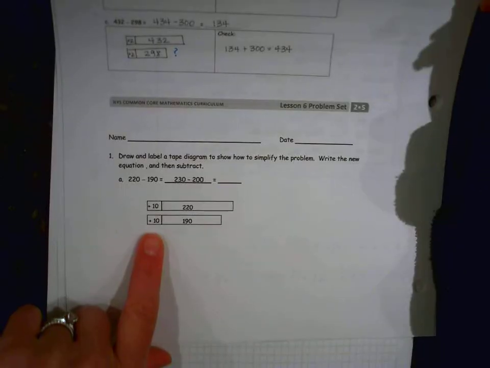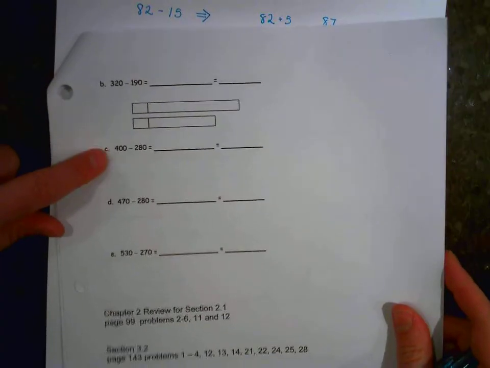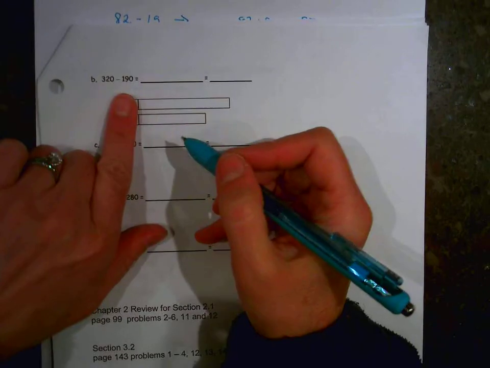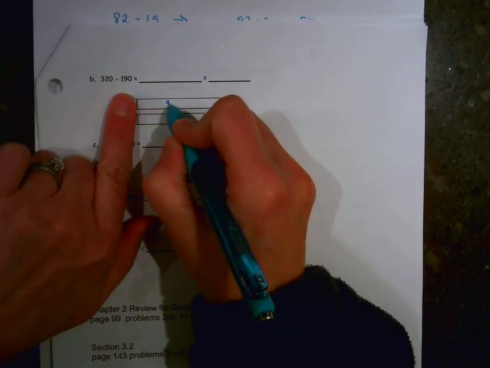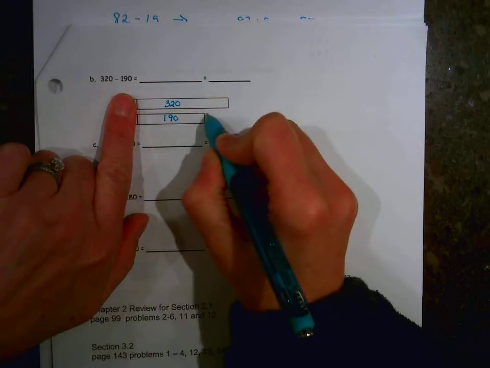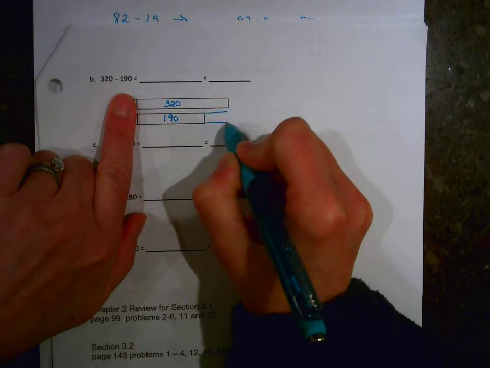All right, so they were playing with one down here. Let's flip and see if we can find some. All right, so let's try this one. Oh, let's try this one. They already drew the box. So it covered up. The original problem would be 320 minus 190. And so this is the piece we're trying to find. This would be our unknown.